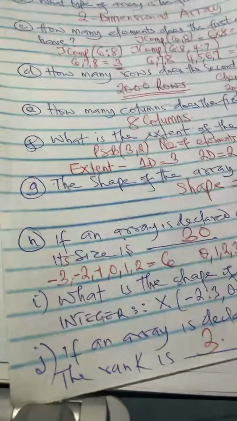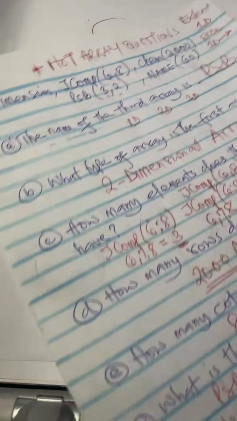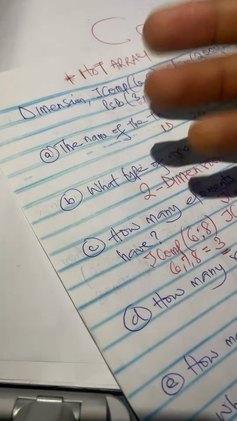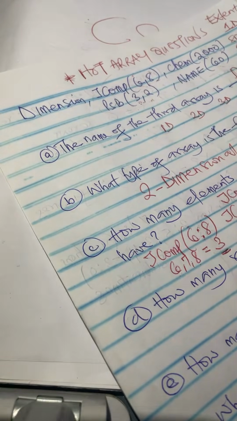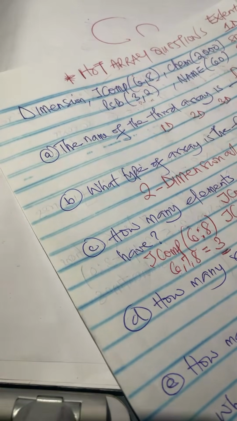So these are hot questions. They are commonly asked questions. They may look simple, but they are simple now because you actually know them. Anyone who has no knowledge of what rows, columns, size, shape, rank, extent, and dimensions mean has not really studied arrays.